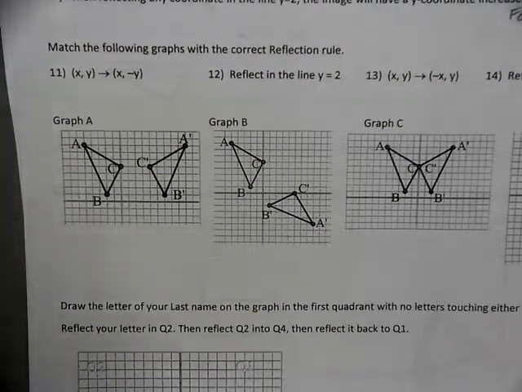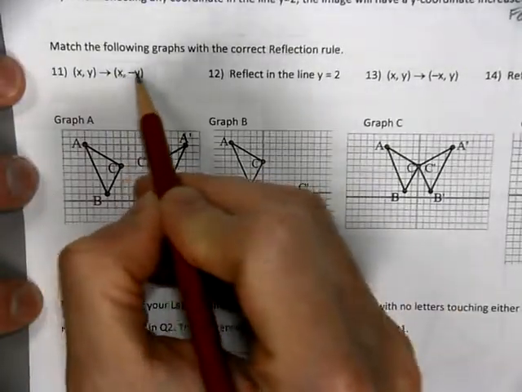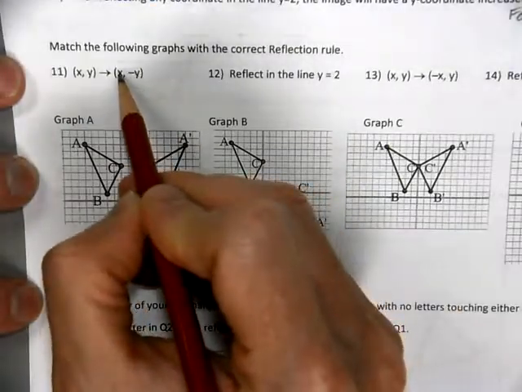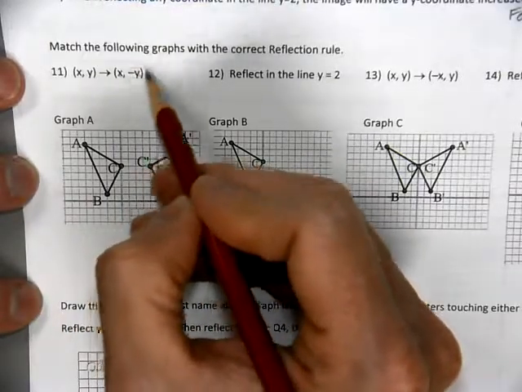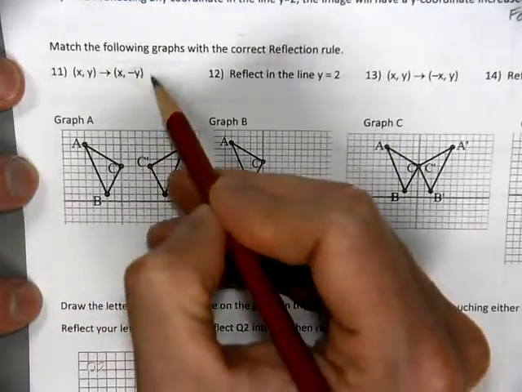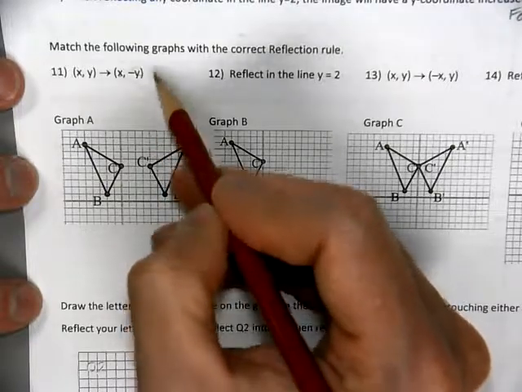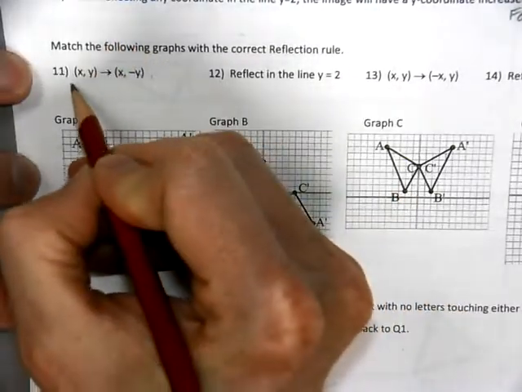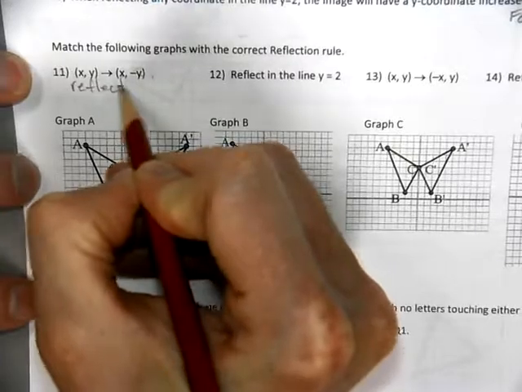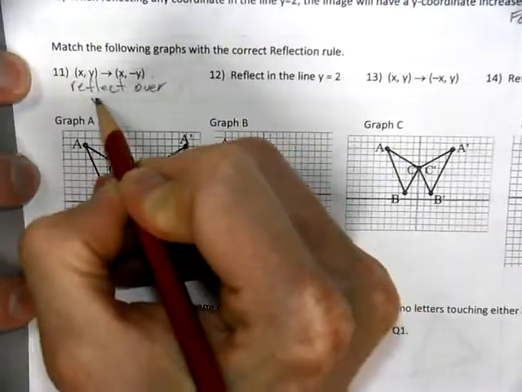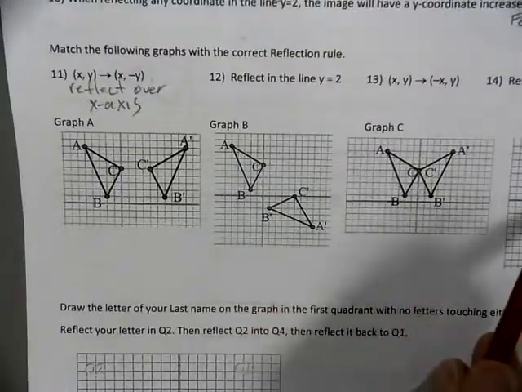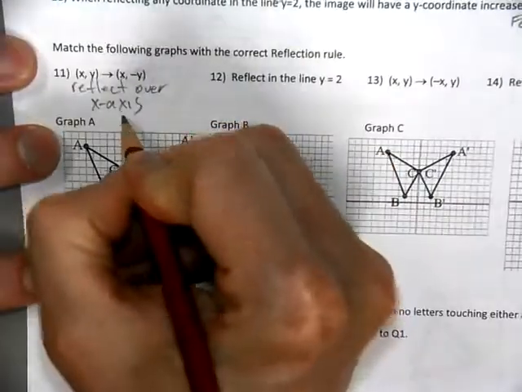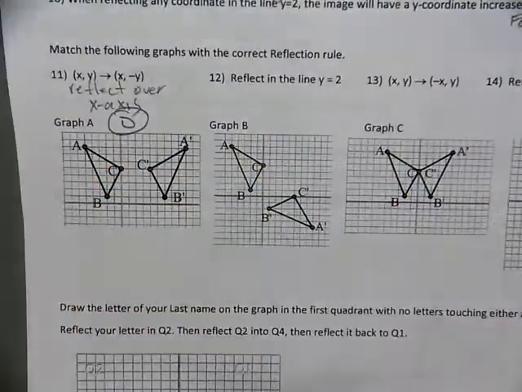We're going to match the following. When we switch, well, we haven't switched. It's still x and y. The only thing that's switching is the sign of the second. So that's telling you it's going up and down. So that's to reflect over the x-axis. And the reflection over the x-axis happens with graph D.